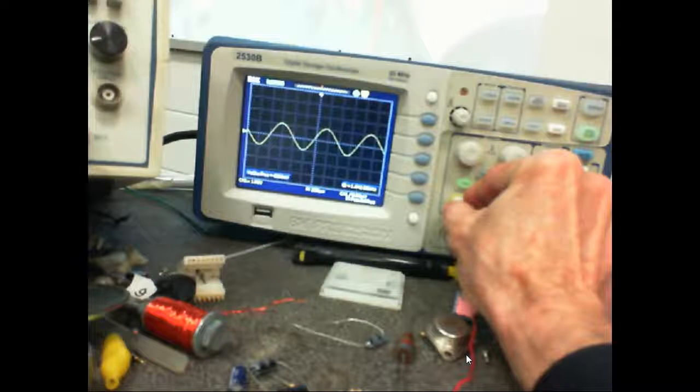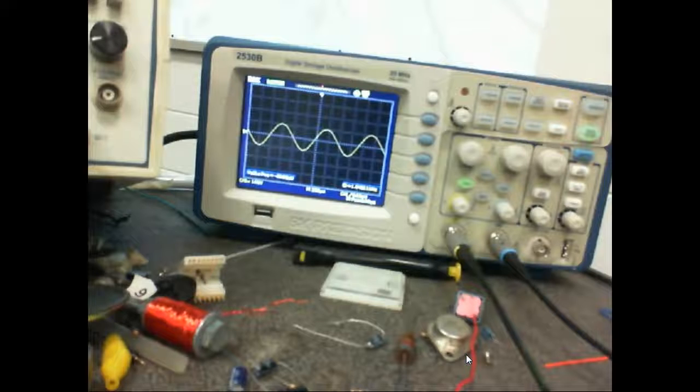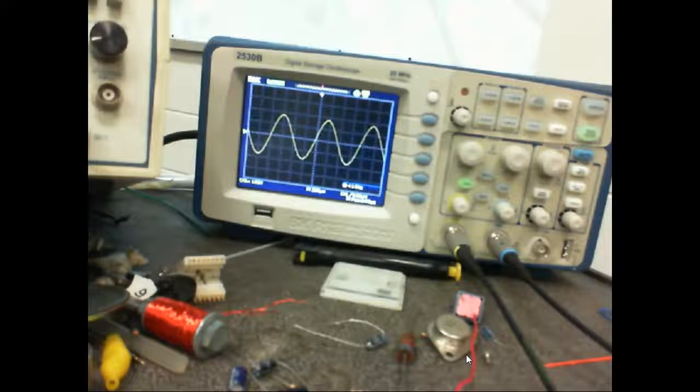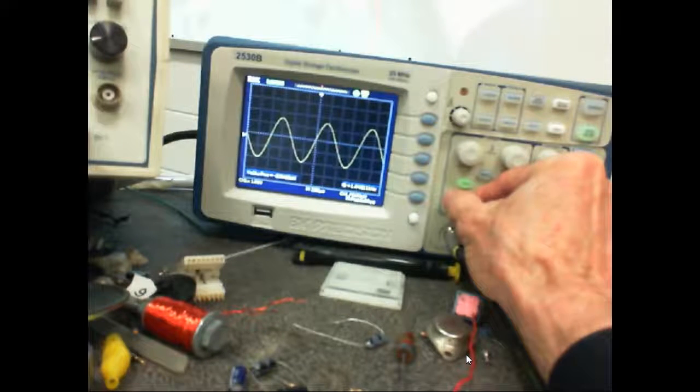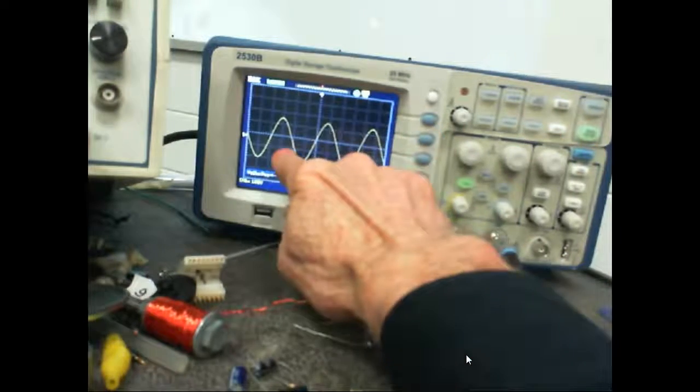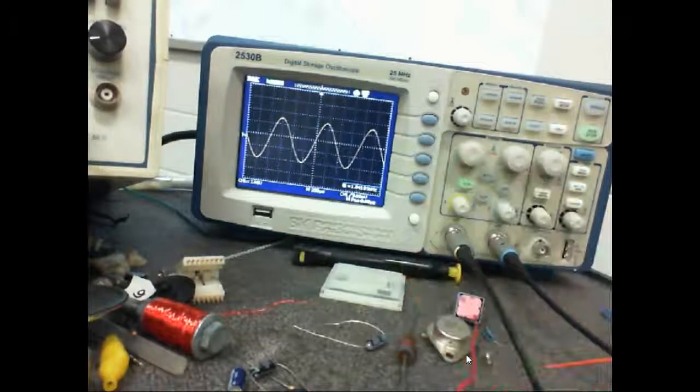My input is 2 volts, I'm sorry, yes, 2 volts peak to peak right now. And then I'm going to go to my output. And that would be 1, 2, 3.5. So 3.5 volts out, 2 volts in.